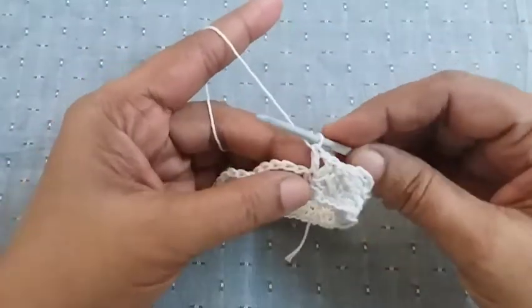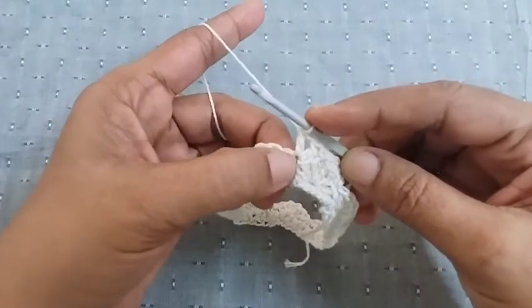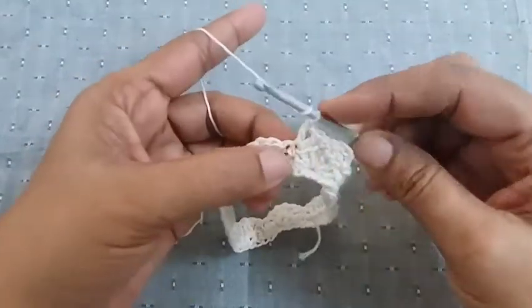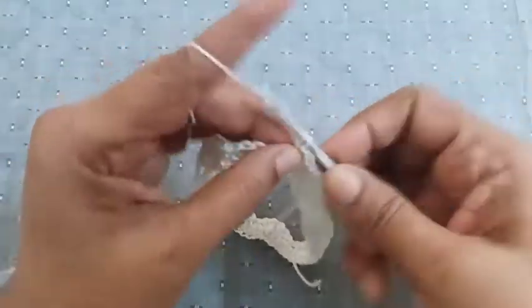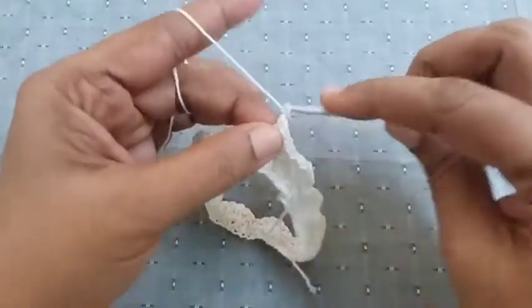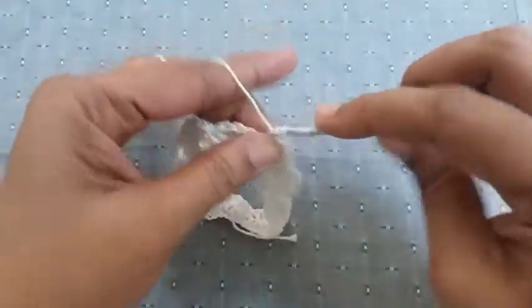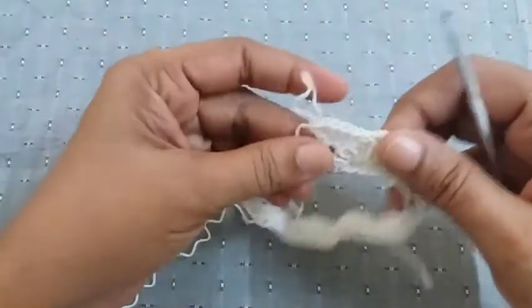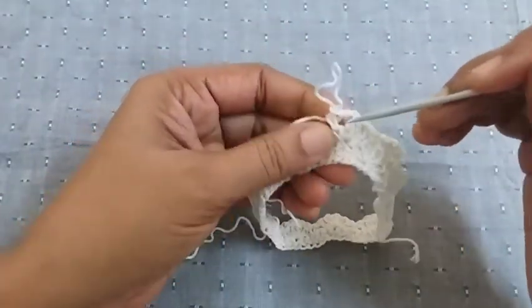Now one more V stitch into the same point. So again double crochet, and chain 1 and double crochet. So we made 2 V stitches there to make 2 shells. That's the point where we increase.